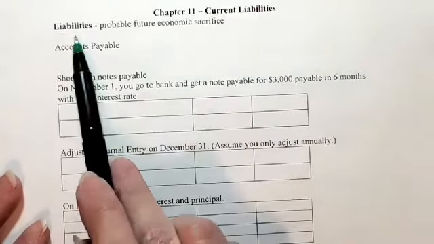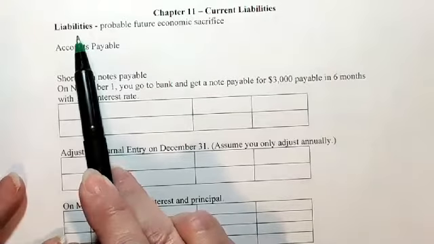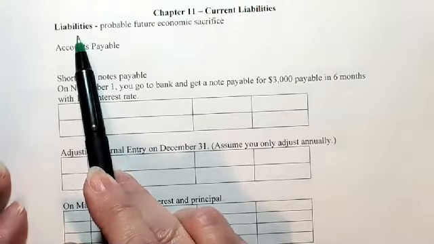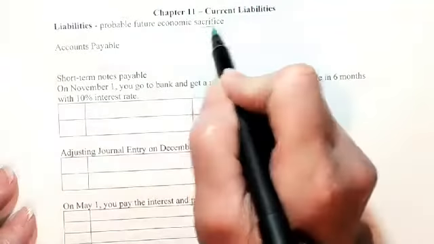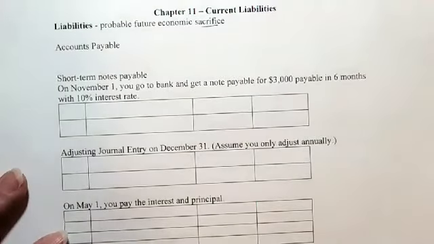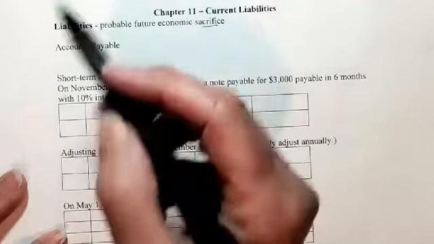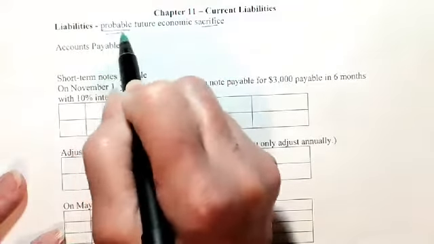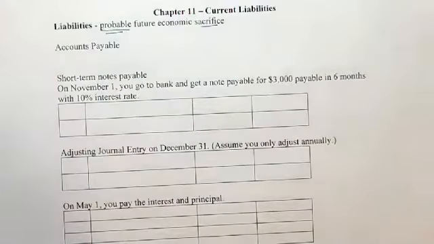Going back to the definition of a liability, remember we said it was a probable future economic sacrifice. So the asset is a probable future economic benefit. This is a sacrifice. And the other word that's kind of gotten FASB into trouble is not exactly the right word, but is this word probable.